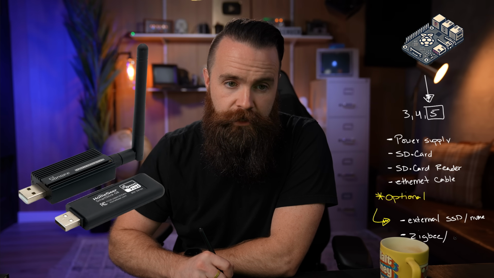You also may want a Zigbee and or a Z-Wave dongle. I really hate saying the word dongle. What is that? We'll talk more about that here in a second. And then of course, something smart to play with. Some sort of IoT device, light bulb, light switch. Most of us have something smart in our homes right now, and odds are Home Assistant can manage it.